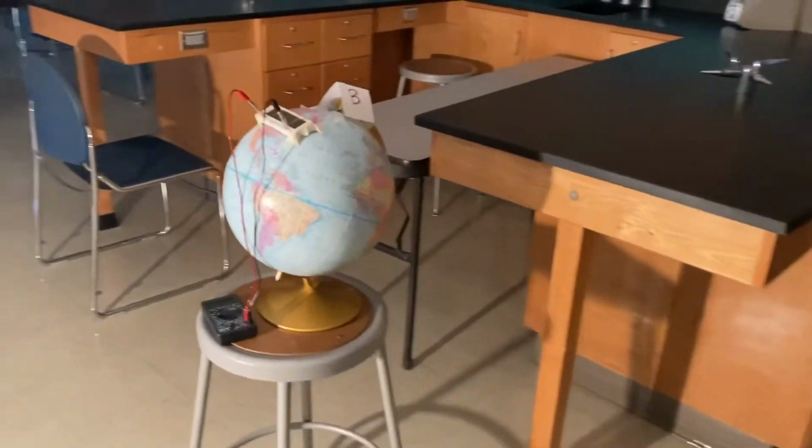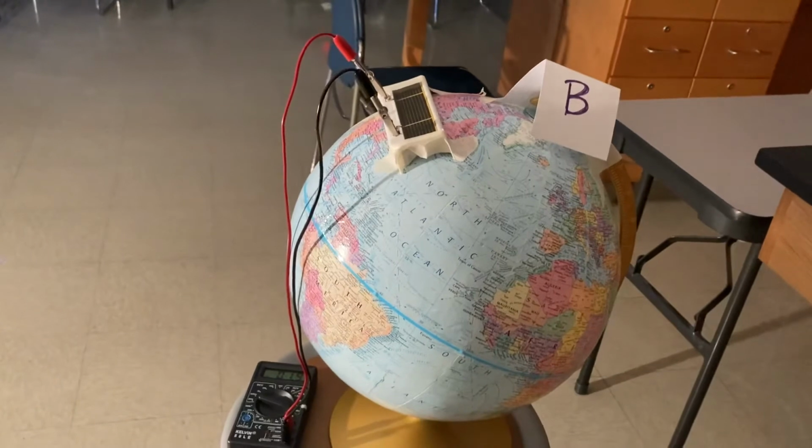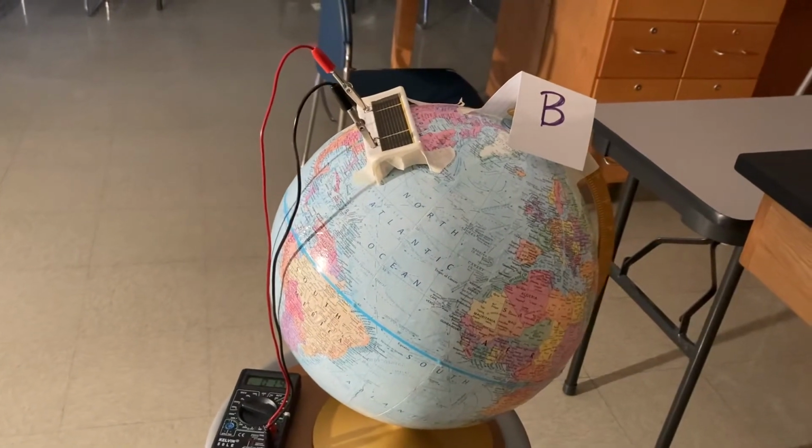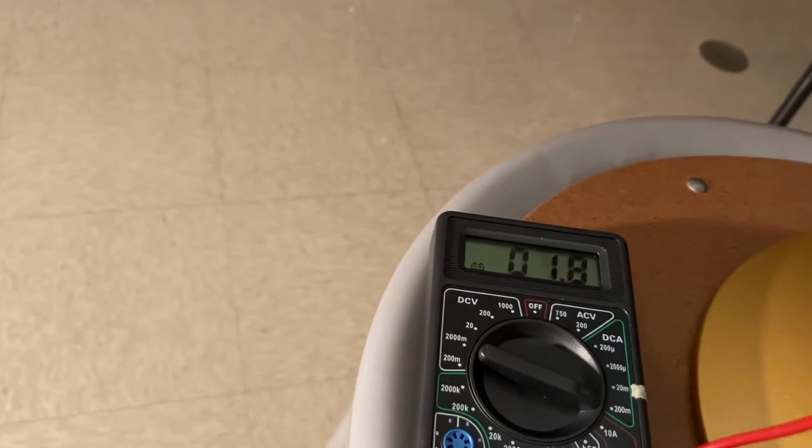Now, Mrs. Von Eschen, please revolve over to position B. Should I rotate also? Oh, you should rotate, yes. Okay, position B, everyone. Please record the number 1.8. It's going between 0.8 and 0.9. Let's say 1.8. 1.8 is the number.